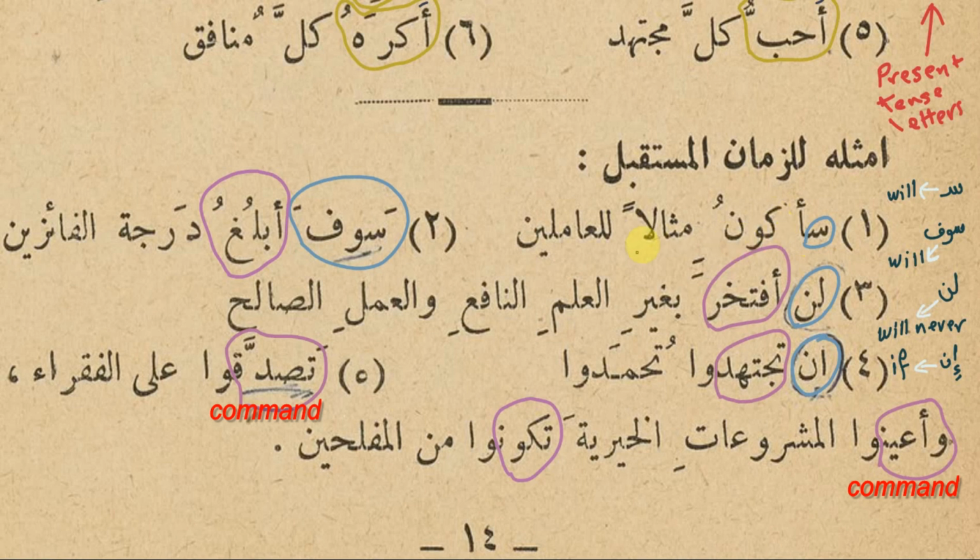An example for the hard workers. But if I add the sa here, this indicates I will be in the future. So the present tense here, notice, stayed the same. I just added the sa to it, which means "will." Here, سوف, same thing, means "will." So you could see a sa like this, سأكون, or سوف.